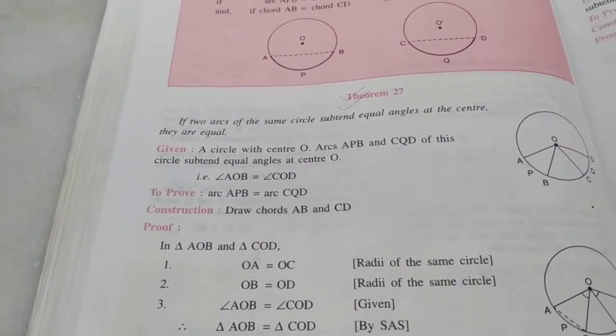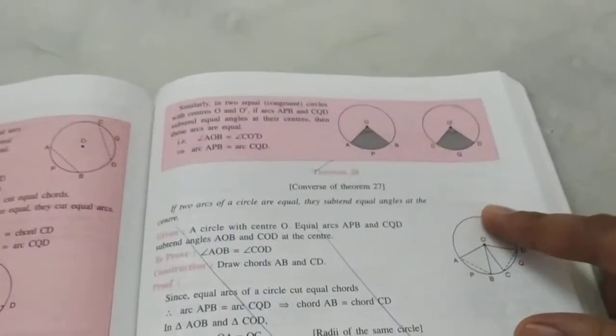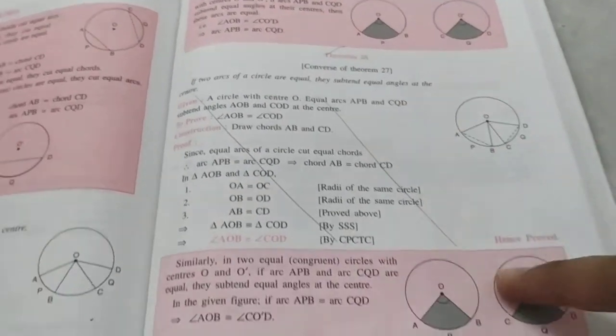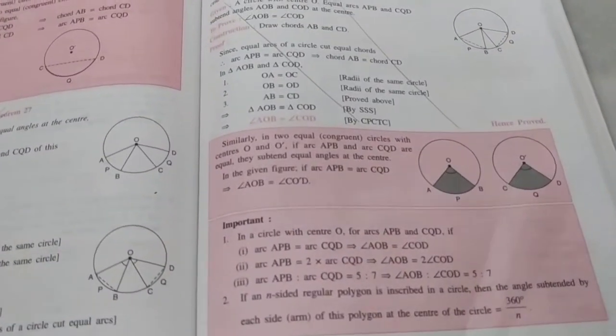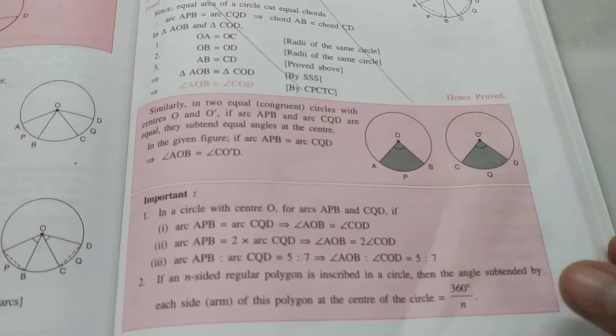For the C exercise, you have to practice theorem number 27, but for theorem 28, you need to know only the statement, not the proof. When you practice solved examples, make sure you read these notes as well, which are very important.